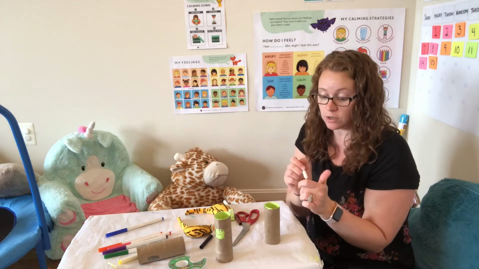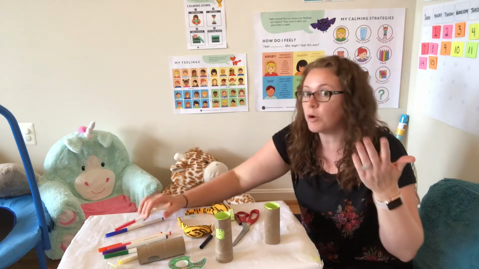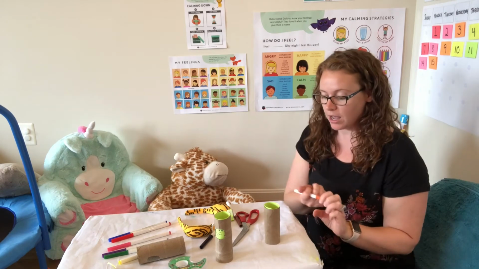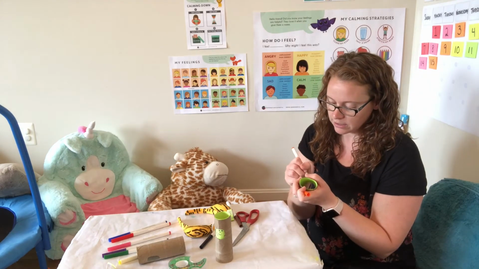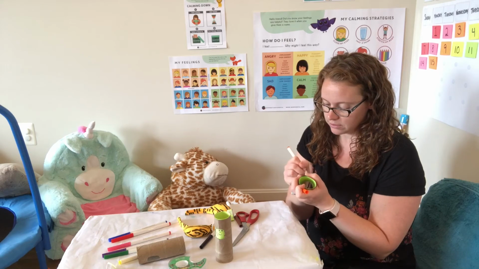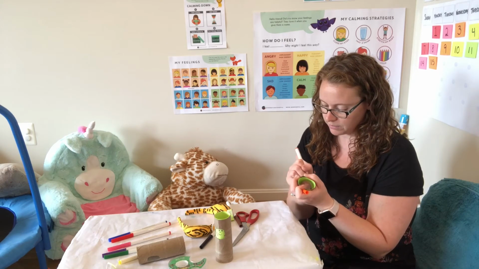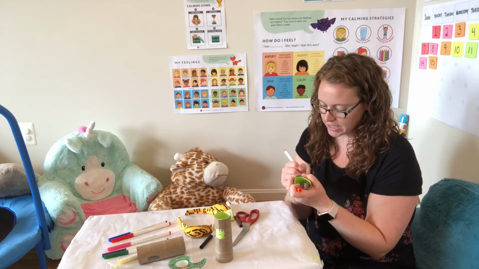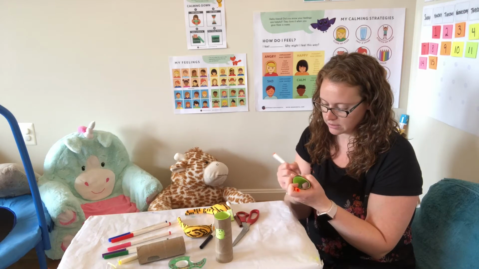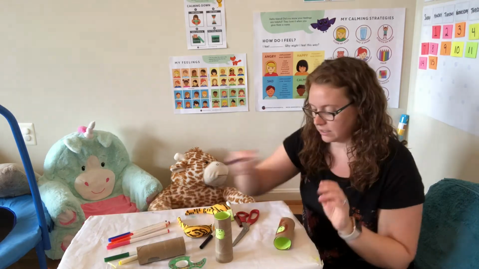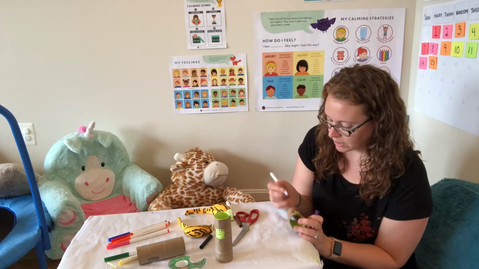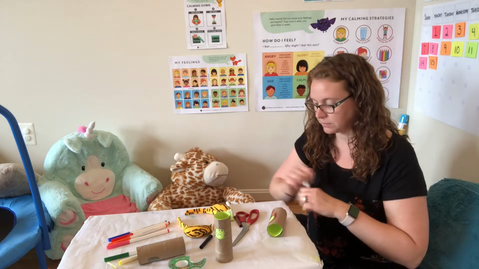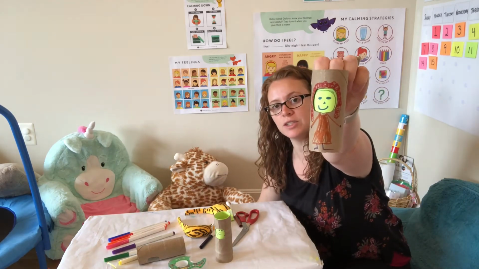It doesn't even have to be a person. You can make a robot or an alien or a kitty cat or whatever it is, right? We all have different emotions. And I'm gonna make little hands, and my little person is gonna wear this orange dress. And I like purple, so I'm gonna have little purple hands, purple feet. You can color it however you want, right? It's your own creation.